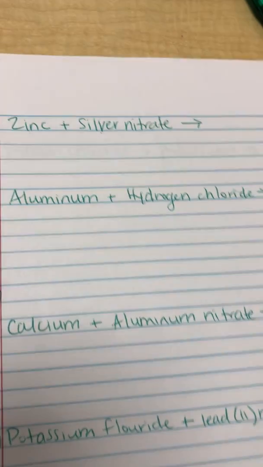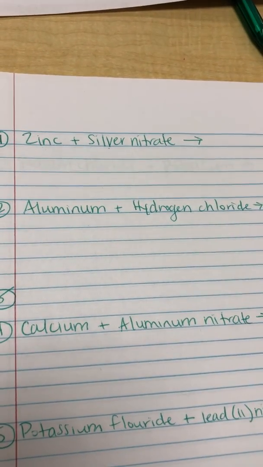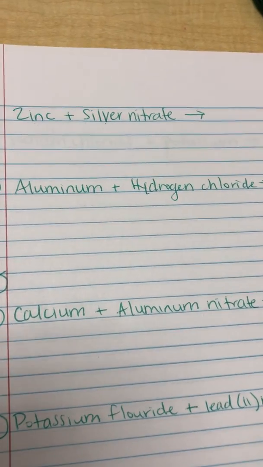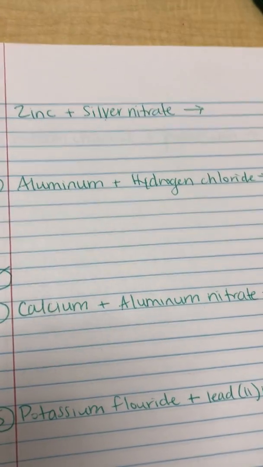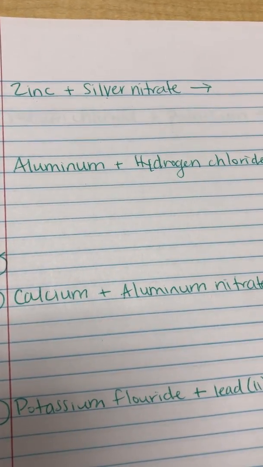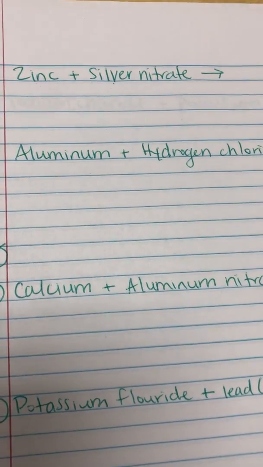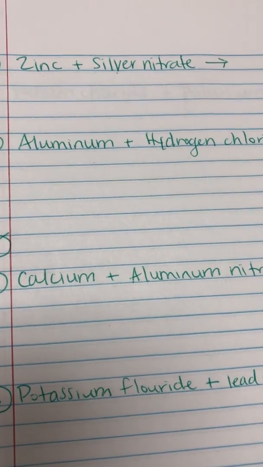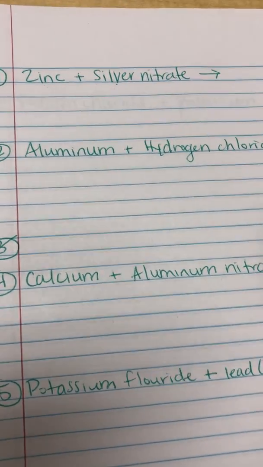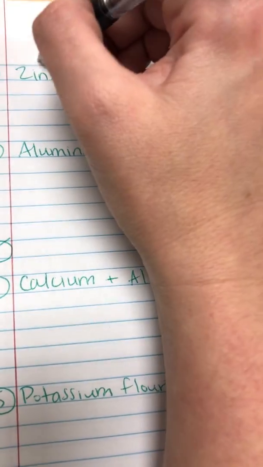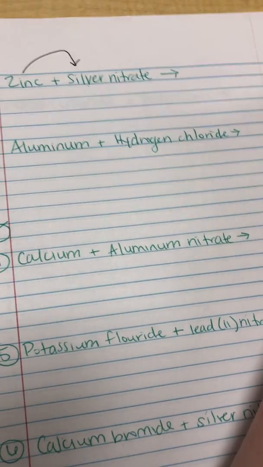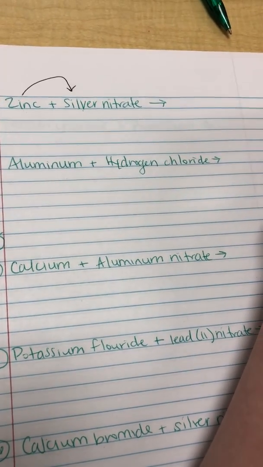On the test, I will tell you specifically, there's one section that you're going to have to choose if the reaction occurs based on using your activity series. For all the other reactions, I tell you that you will assume all reactions occur. So for the majority of the test, you will not have to use your activity series. You're just going to follow your rules for a single replacement. So zinc is going to kick out silver. Okay, so I can go ahead and write my equation. I'll work one that way.